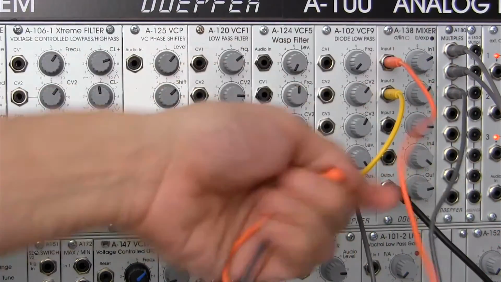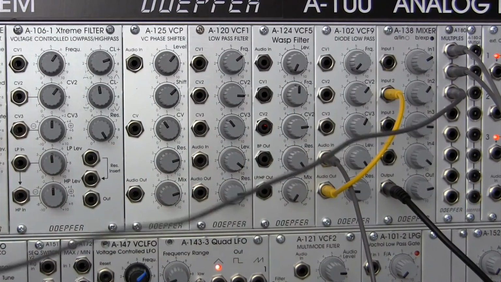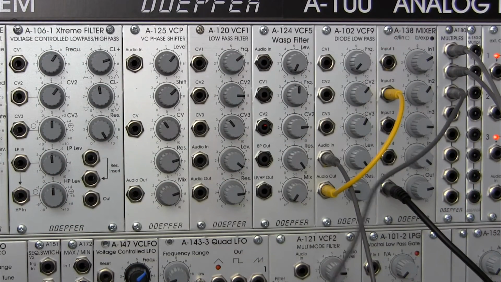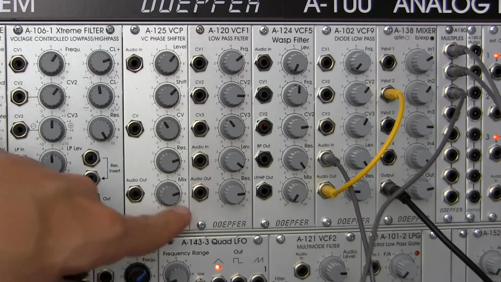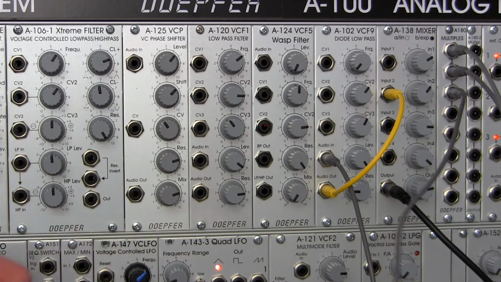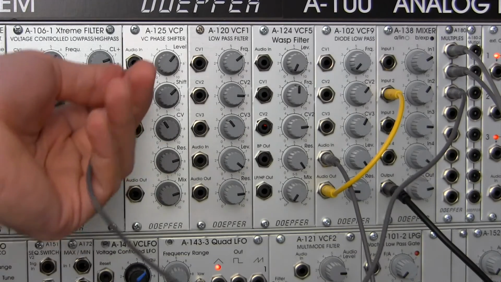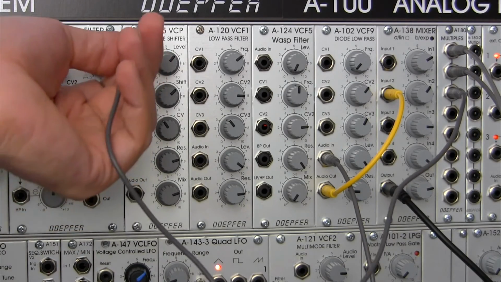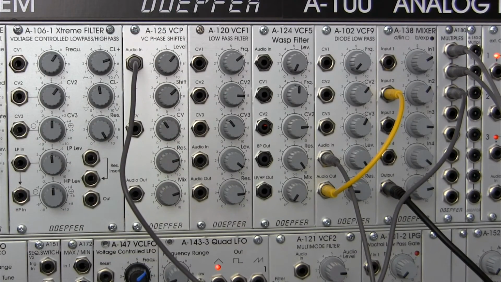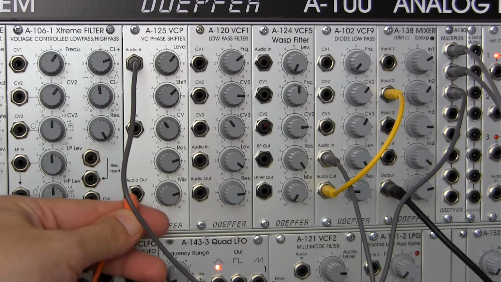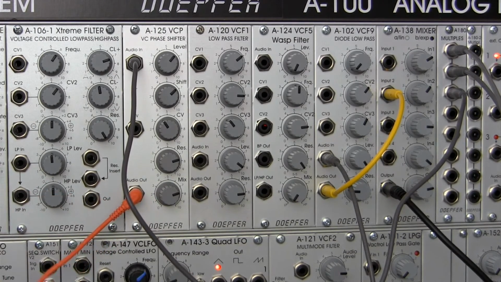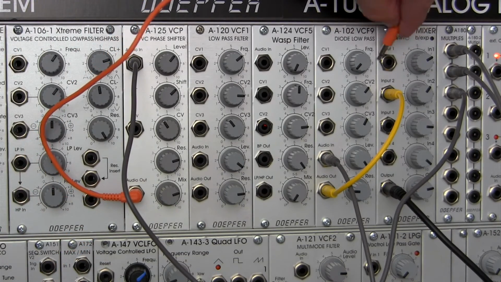And let me unpatch this guy, because now we're going to listen to the phase shifter. And this one, again, is not technically a low-pass filter, but it's a comb filter. So we're going to listen to it anyway. Here we go. Patch again. And then we're going to patch out, and then go over to our mixer. Here we go.